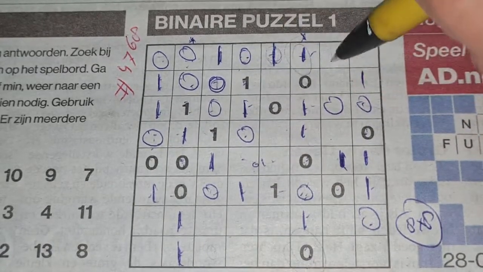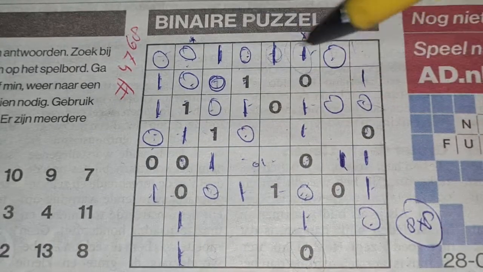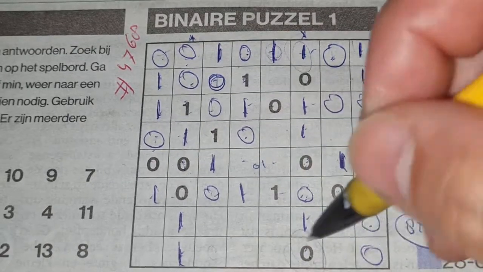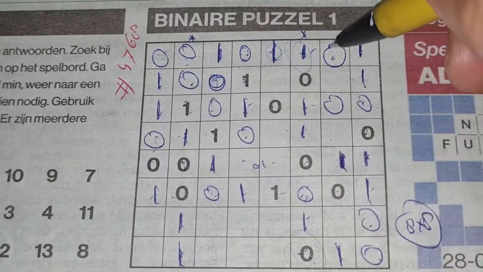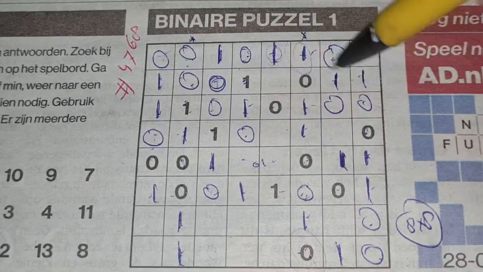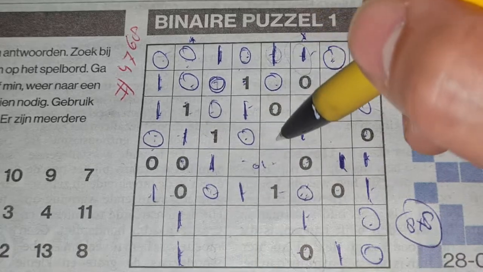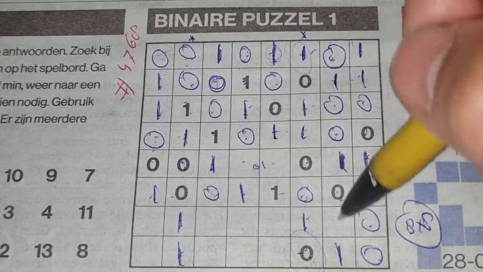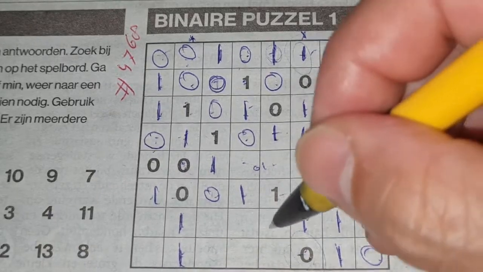Double one, here no, there no. 4 O's we have here, so the rest are ones. 4 ones we have here, so the rest are O's. Between 2 O's comes in 1. Between 2 O's comes in 1. 4 ones we have here, so the rest are O's. Double O, here one, there one. Double one, here no, there no. 4 O's we have here, so the rest are ones. Double one, here no, there no.